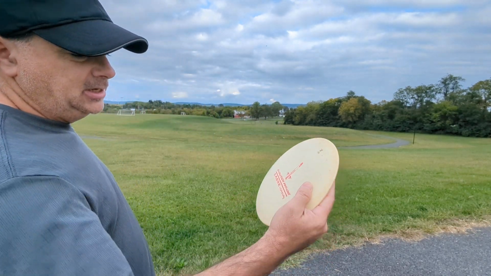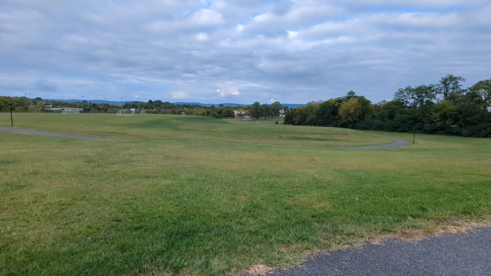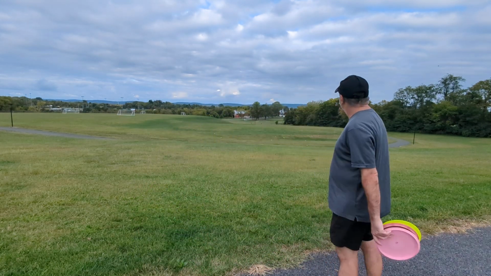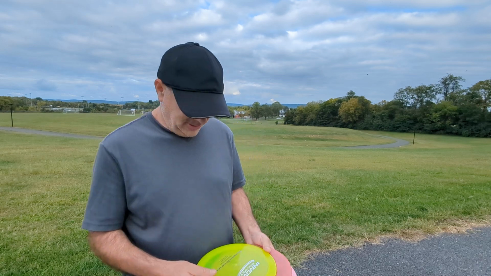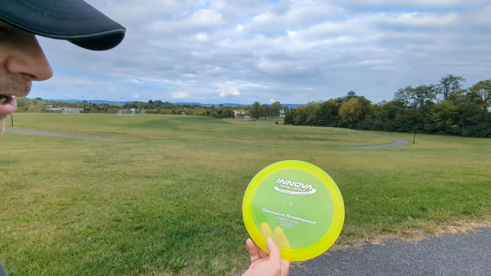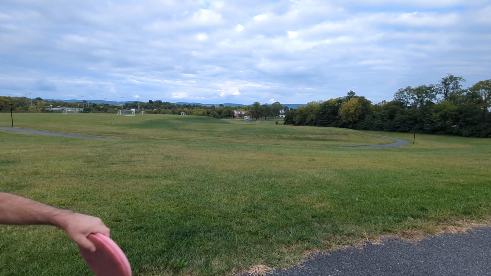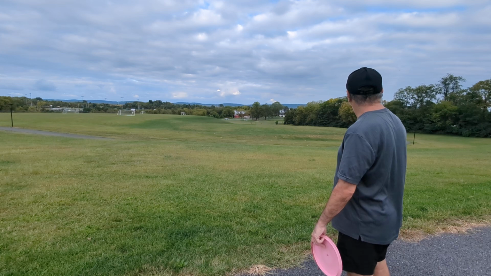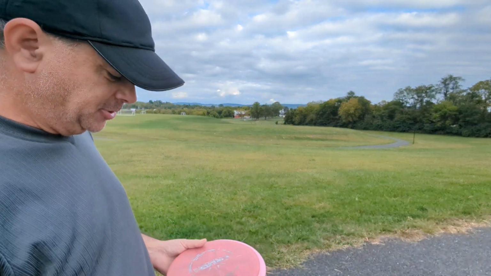All right, Evolution Pro Line Saber by Gateway. That's one I could probably sell. It's not doing much for me. 9.5, -4.1, another Champion Roadrunner. Oh boy. Yeah, that one's not so good either. I didn't throw it well though. Here's another Truth.